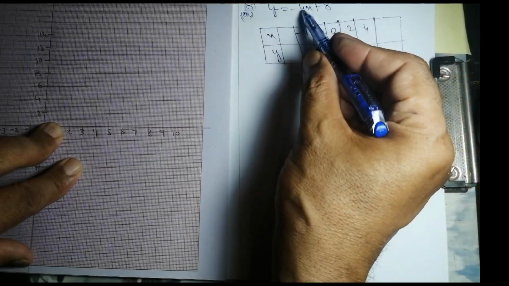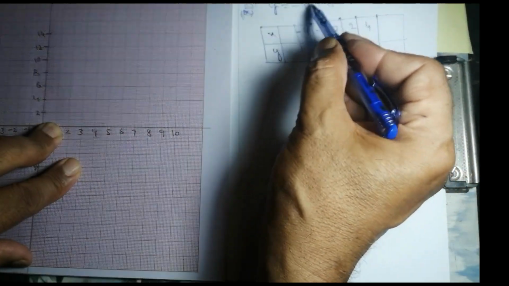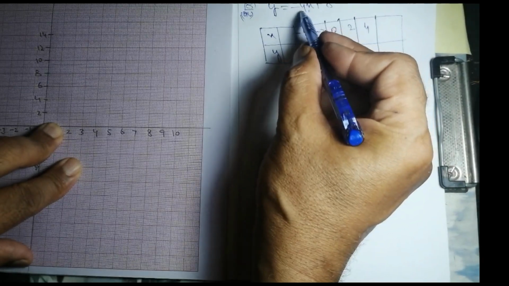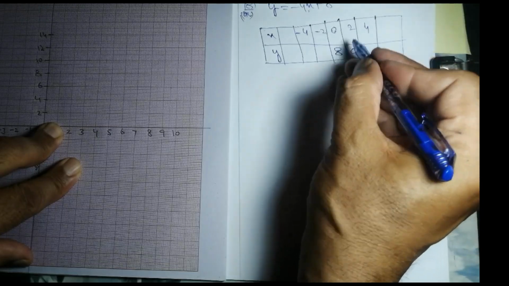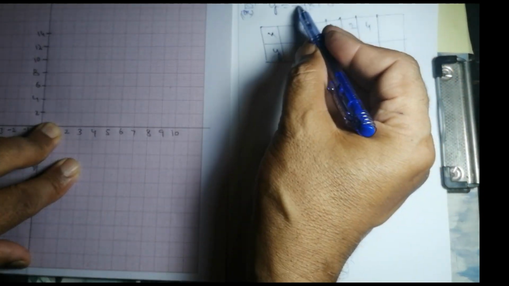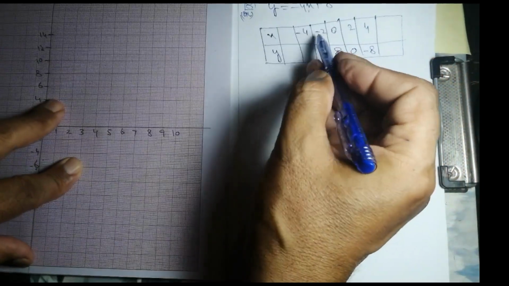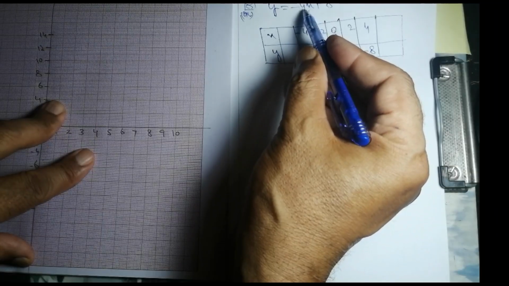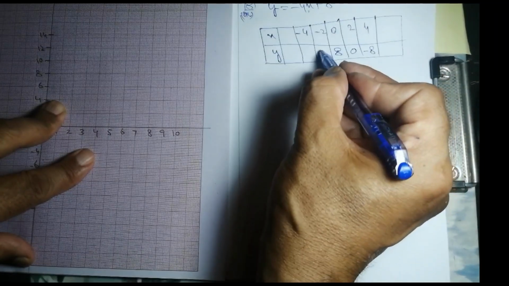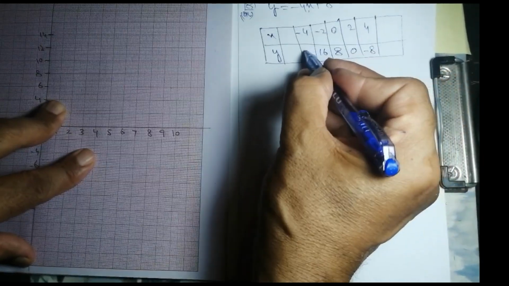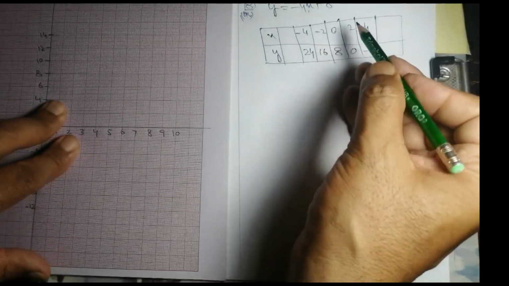So if we put 0 in the place of x, this will be 0 and y will be 8. For 2, -2 times 2 is -8 and -8 plus 8 is 0. And if we put 4, -4 times 4 is -16, -16 plus 8 is -8. And for -2, this will be plus 8 and 8, 16. Again, -4 times -4 is plus 16, plus 8, 24. So we have these values.